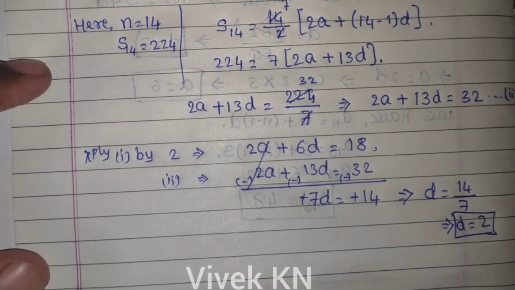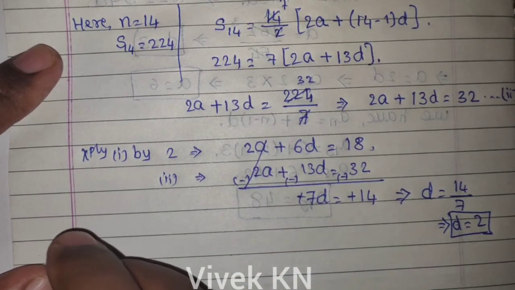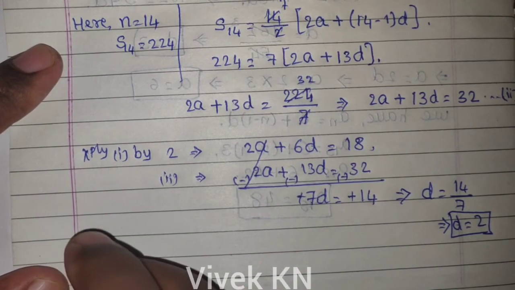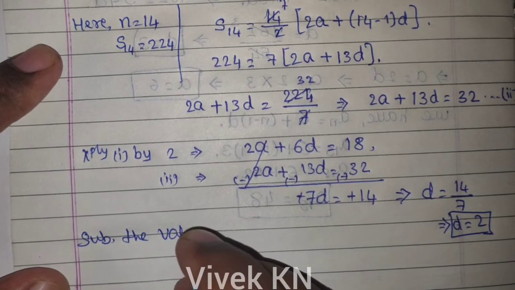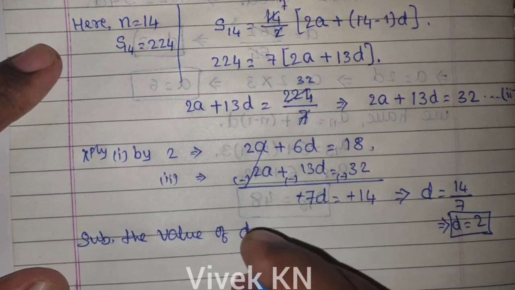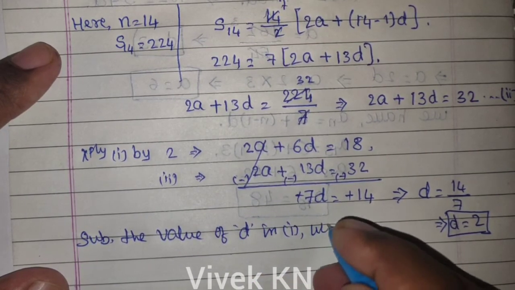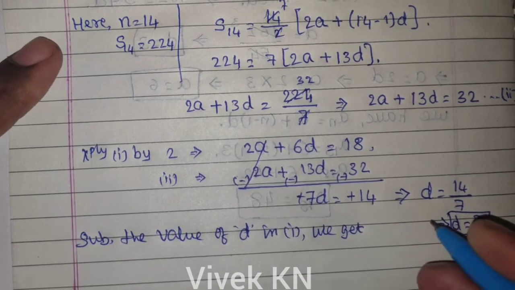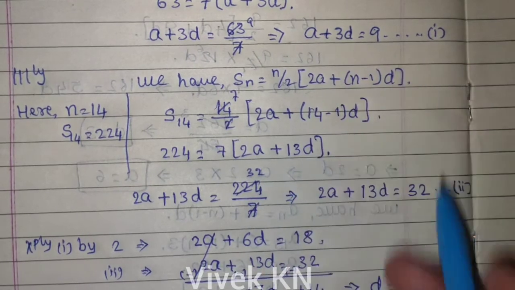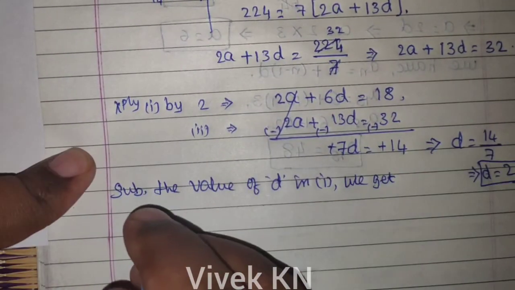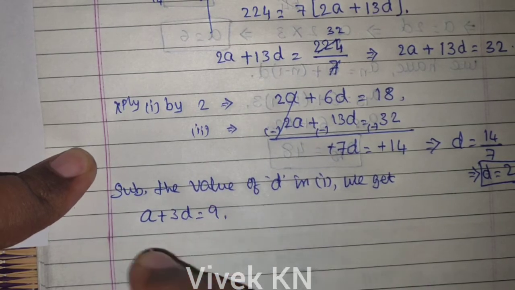And now we have to calculate the value of the first term. So substituting the value of d in equation 1, a plus 3d is equal to 9.